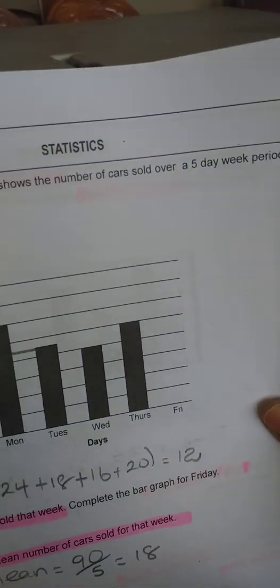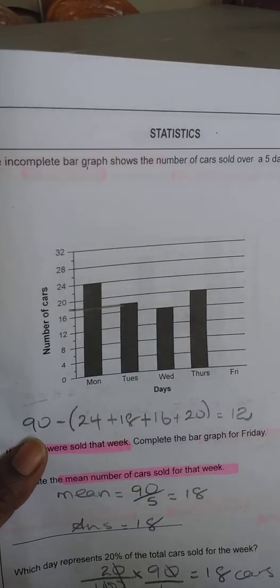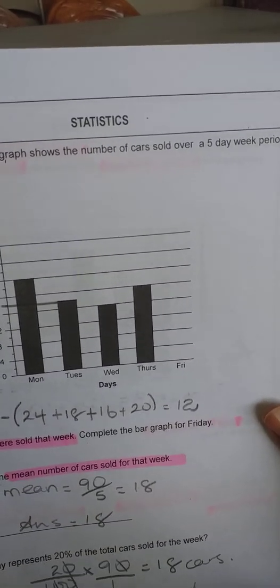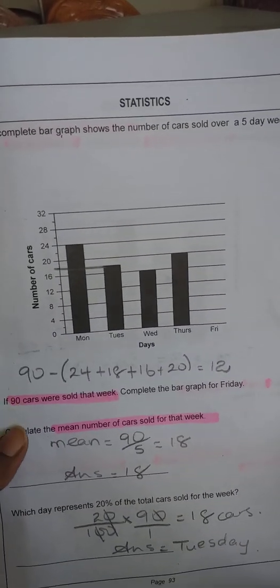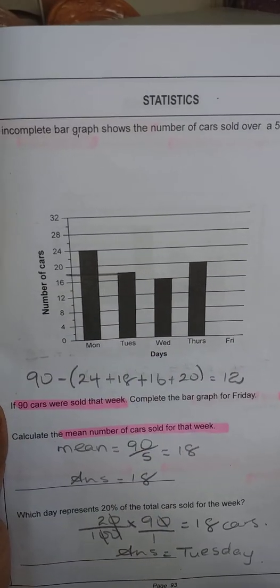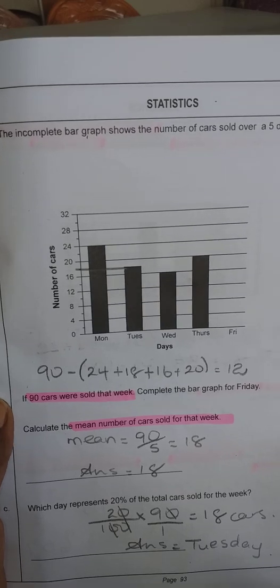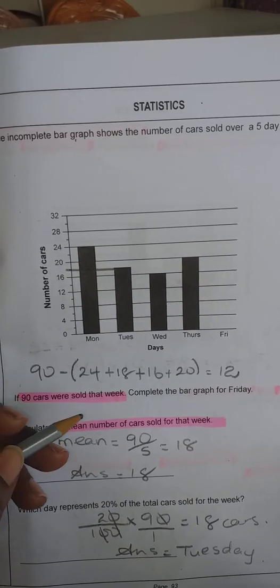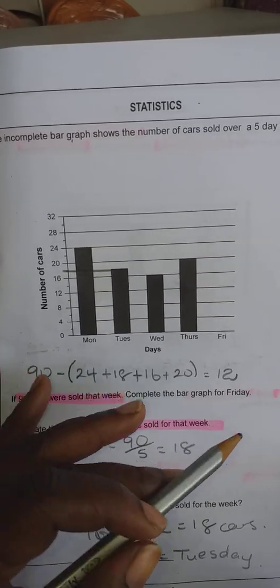Okay. Next question. The incomplete bar graph shows the number of cars sold over a 5-week period. So here we have the bar graph. What is missing is Friday. Right? So we know that, okay, so look here. If 90 cars were sold that week, complete the bar graph for Friday.